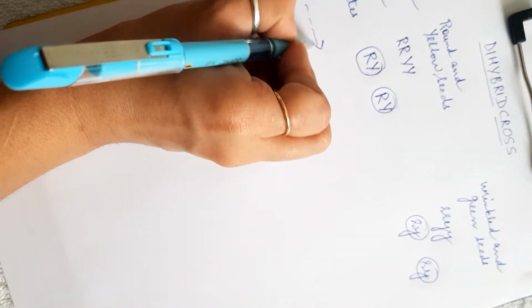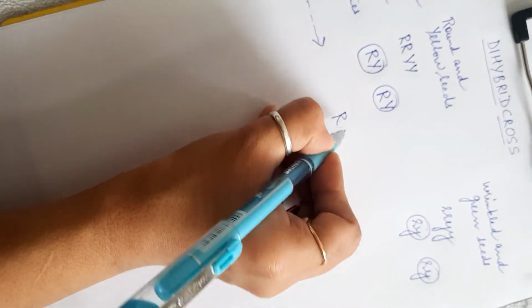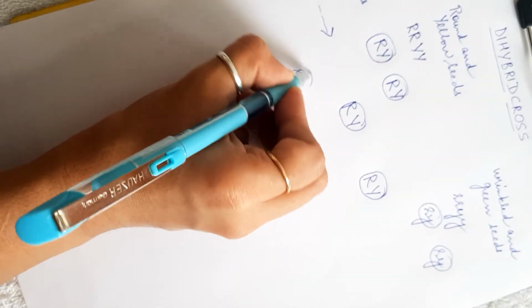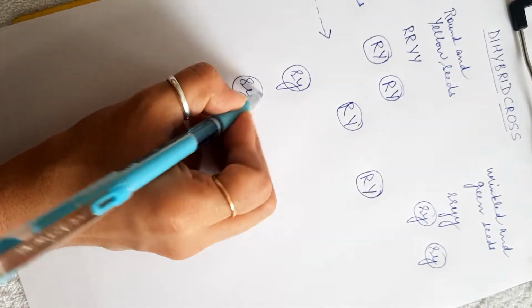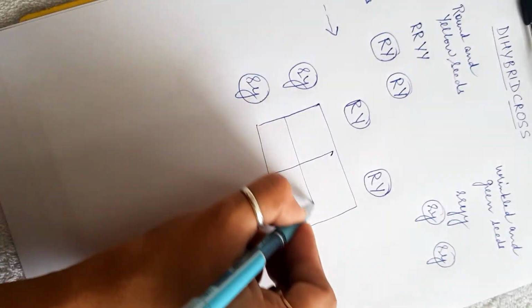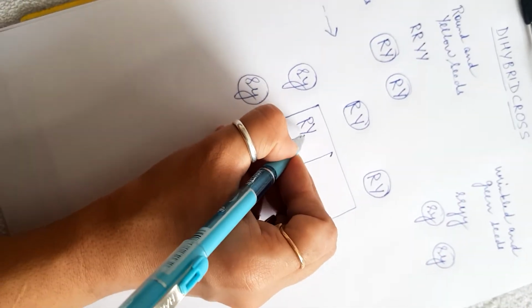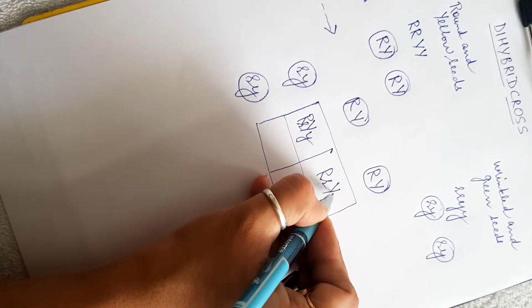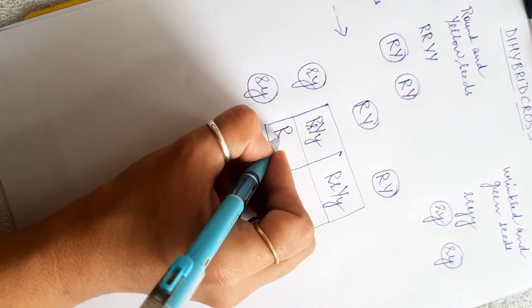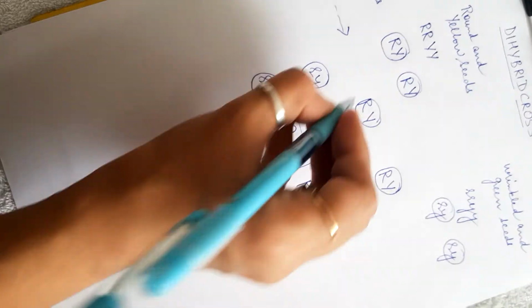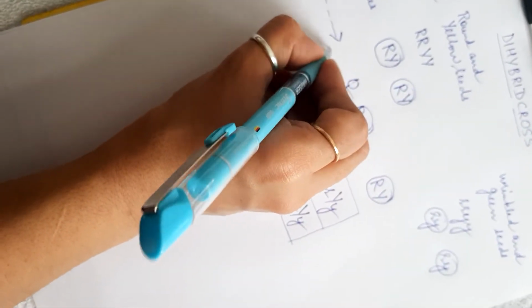Then a cross of the F1 generation will be made, giving capital R, small r, capital Y, small y in every combination. So this will be a male or female.